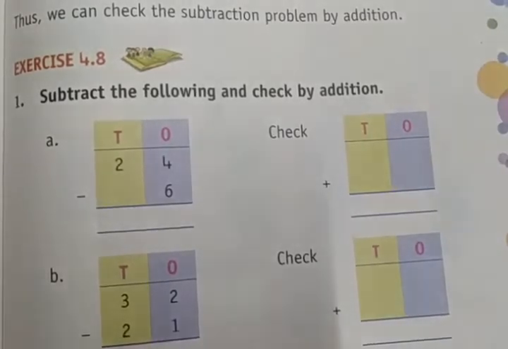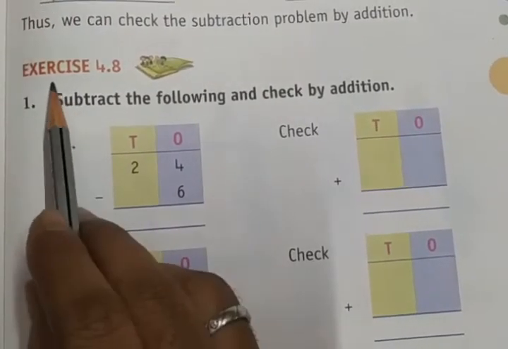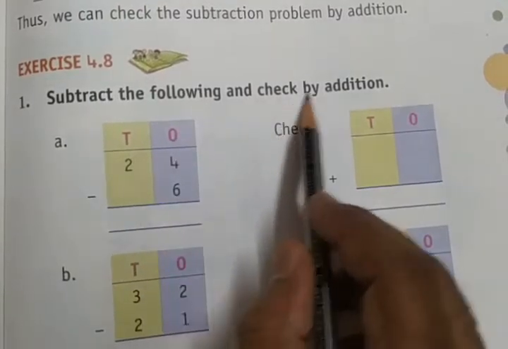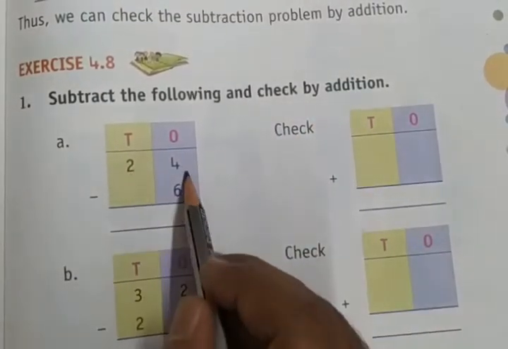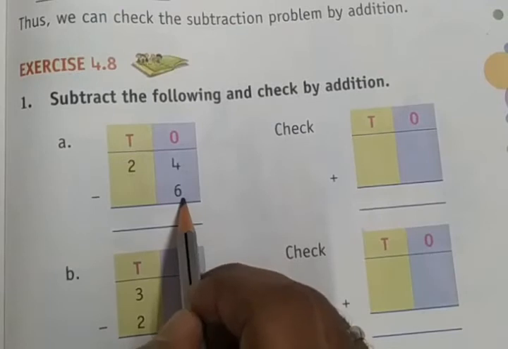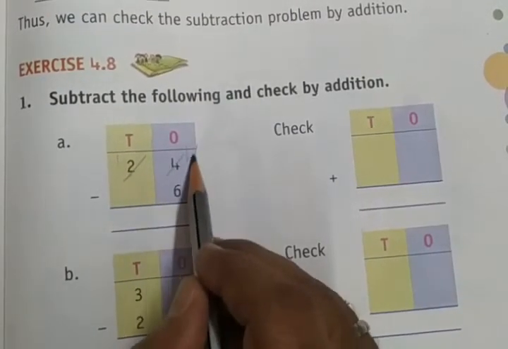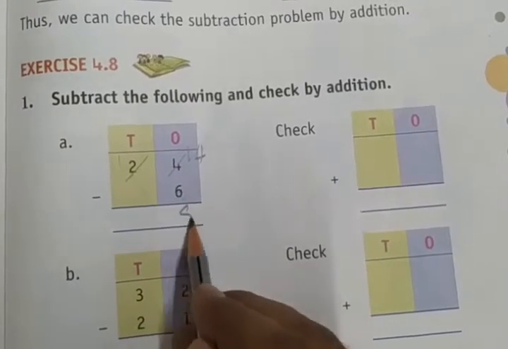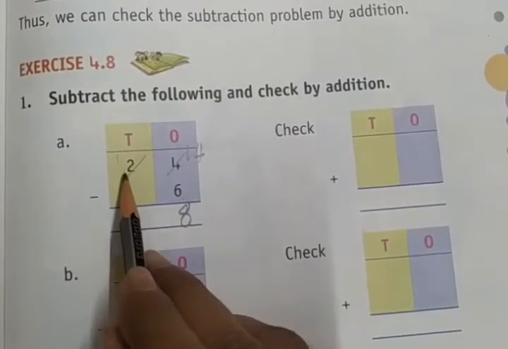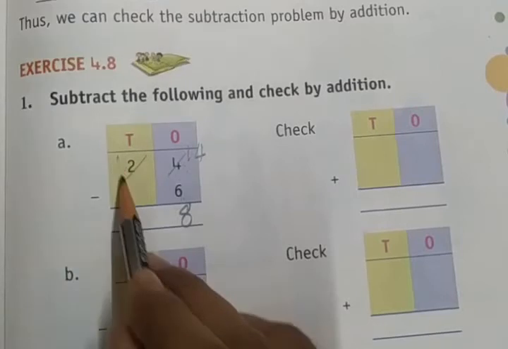Okay dear children, let's do this exercise based on the same concept. 4.8. Subtract the following and check by addition. 24 minus 6. 4 minus 6 is not possible. Here we have to go for the borrowing. It will become 14. 14 minus 6 is 8. Here 2 will become 1. Write down 1 as it is.